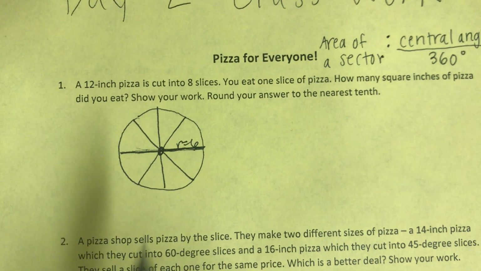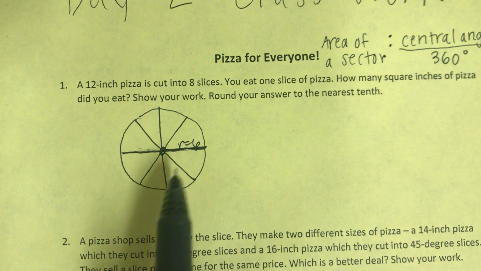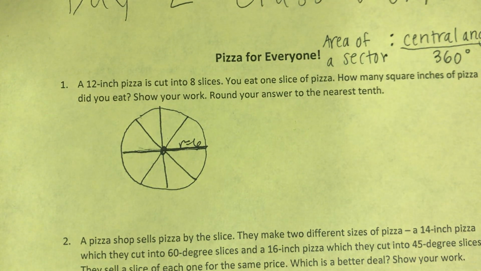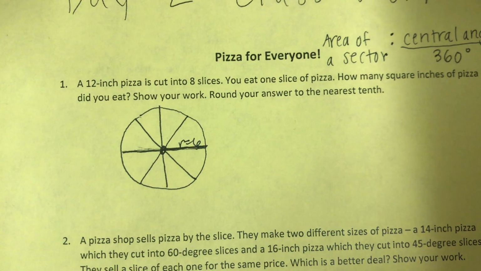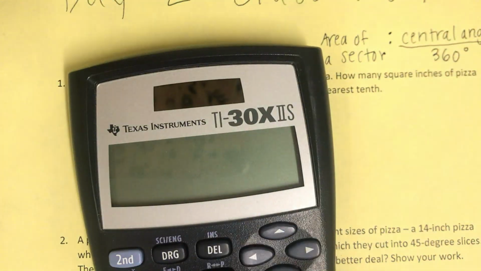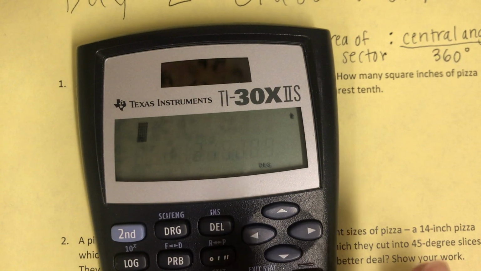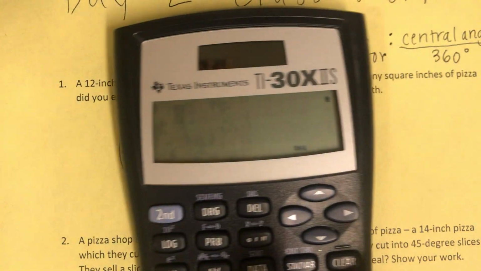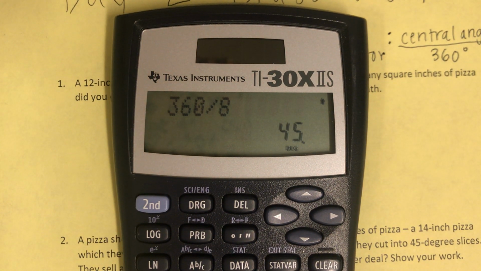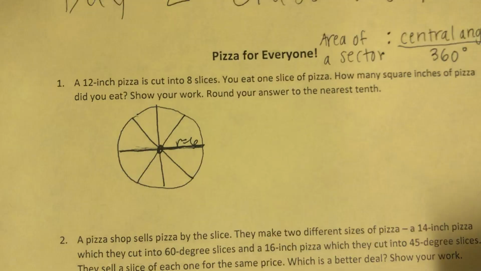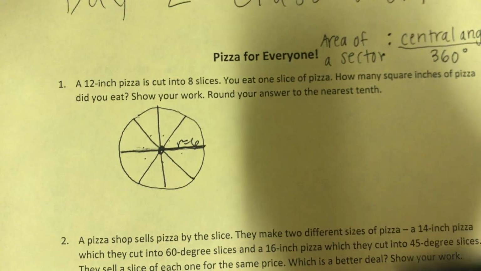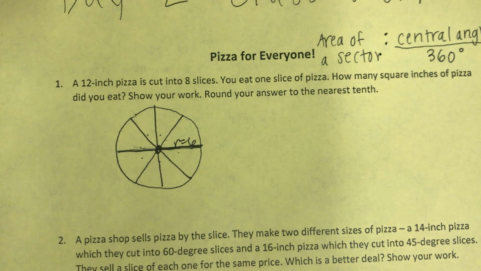Now, hopefully you were able to figure out the angle measurement of each one. Remember I said that there's 360 degrees in a circle. The way that we find how many degrees are on each slice is you get out a calculator, and we know there's 8 slices in our pizza. So we're going to do 360 divided by 8 on our calculator. And I got 45.